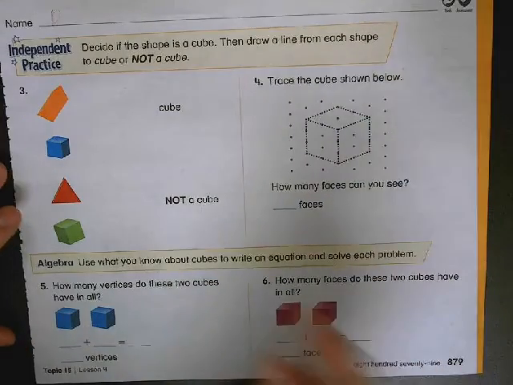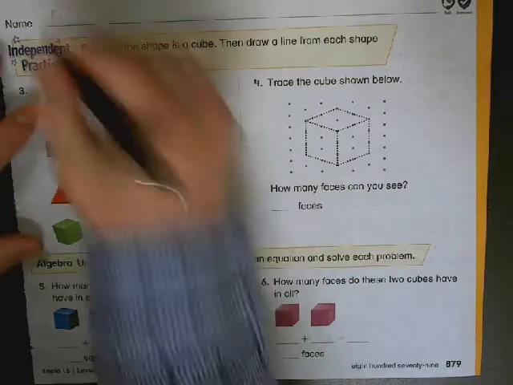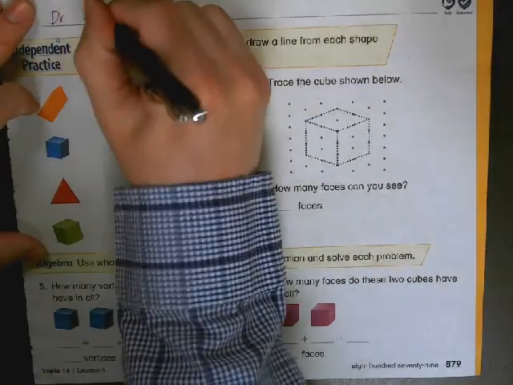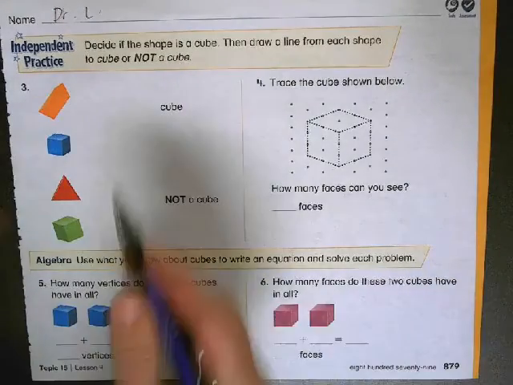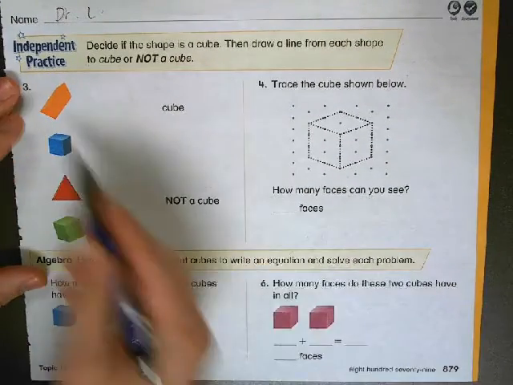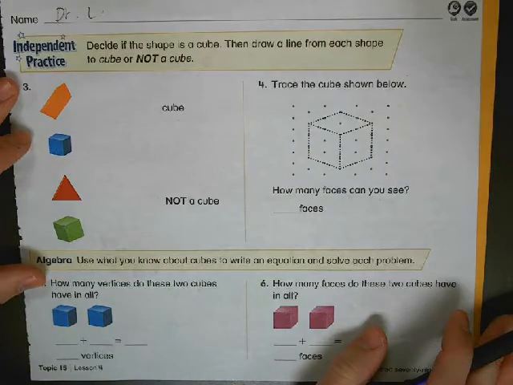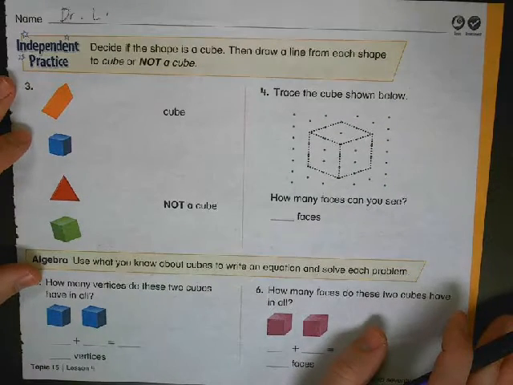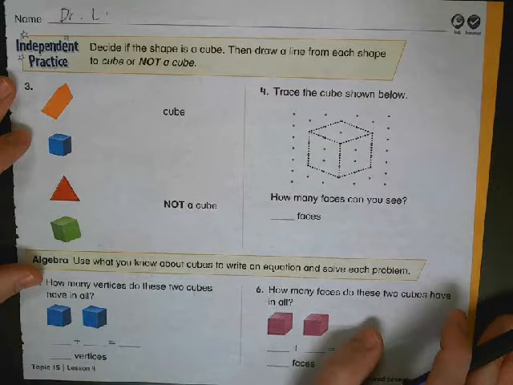So it says here, decide if the shape is a cube. First, put your name on it. Hopefully you've already done that. Draw a line. It says cube or not a cube. You're taking a look. Is it a cube or not a cube? Again, this is not 3D, 2D. This is just cube. You have to identify if the cube has square faces, 6 of them total.